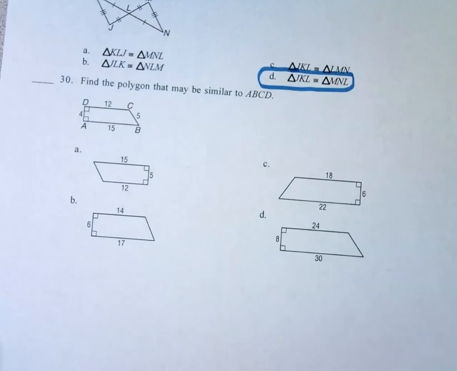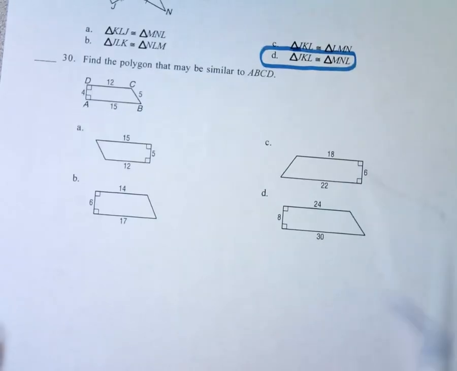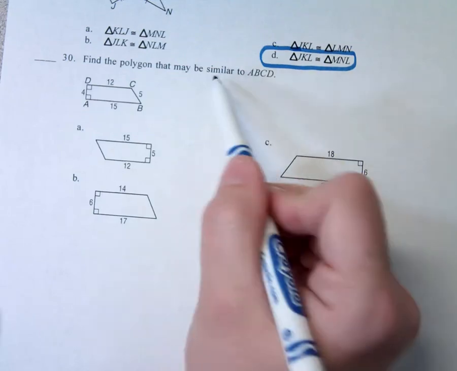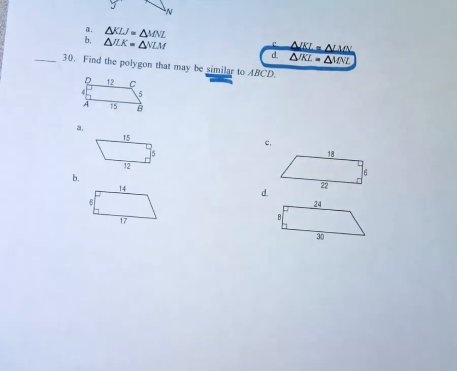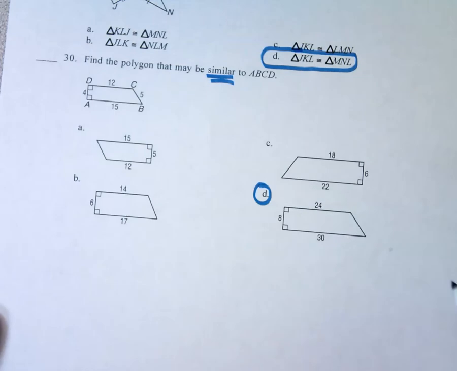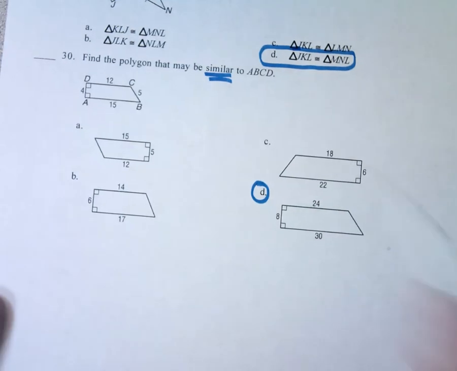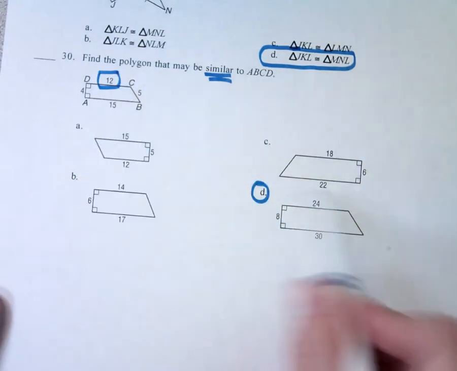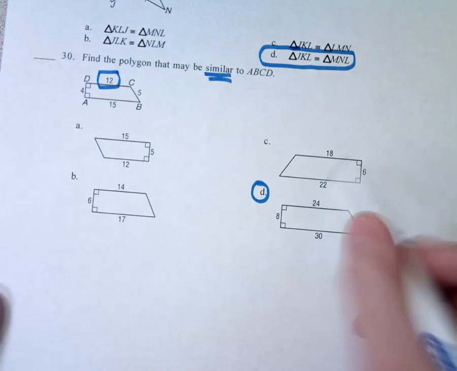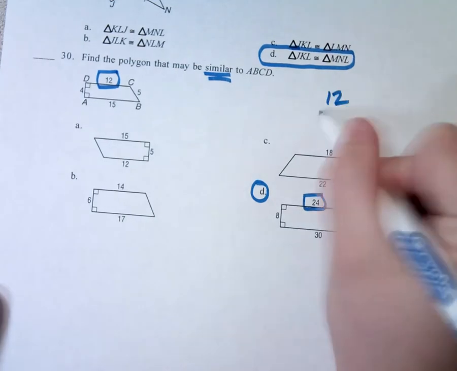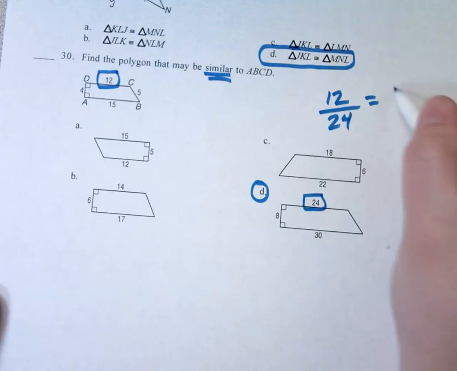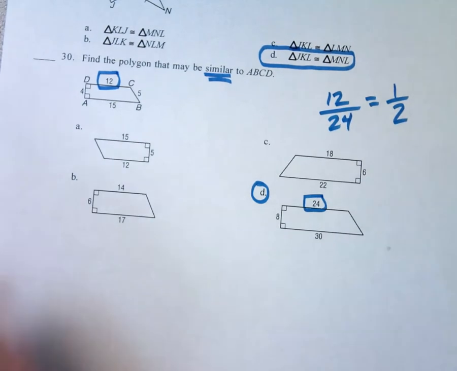Okay, 30 says find the polygon that may be similar to ABCD. If they're going to be similar, their sides have to give you the same similarity ratios. I'm just going to tell you the answer. The answer is D, and I'm going to show you why. If I compare the 12 to 24, I reduce that and I get 1/2.